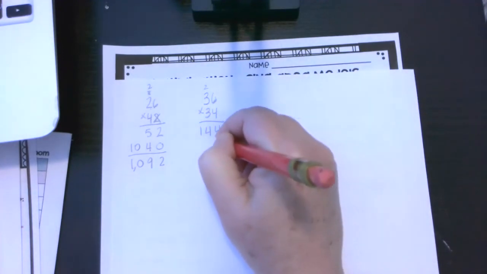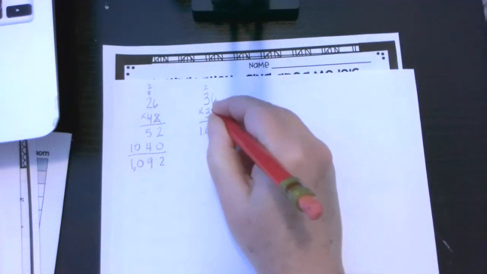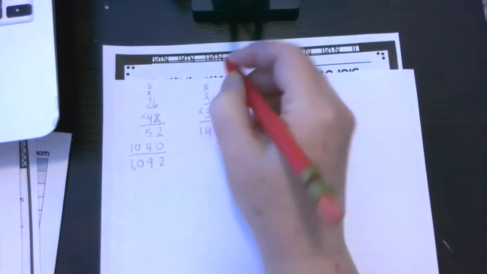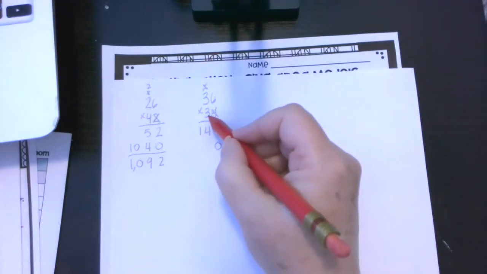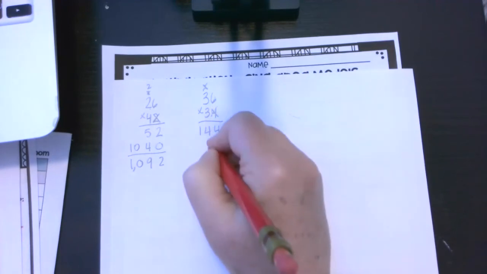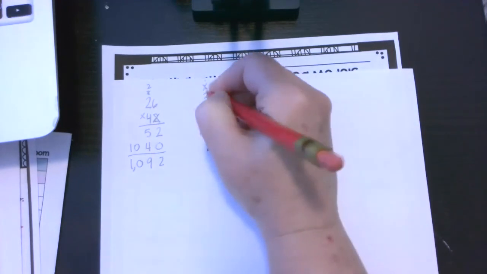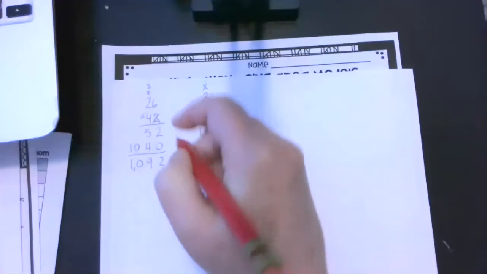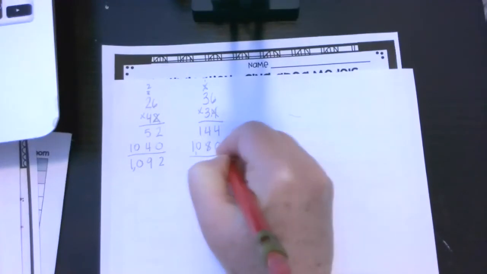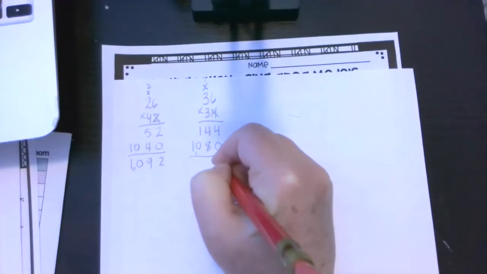And then I put down my 0 because I'm multiplying by 30. Get rid of my 1s place, get rid of that. And then I'm ready to multiply again. 3 times 6 is 18. Put down my 8 and carry my 1. 3 times 3 is 9, plus 1 is 10. 1,080. Add them up.